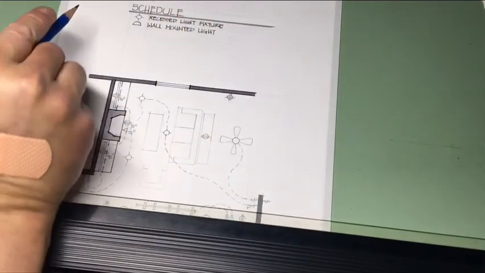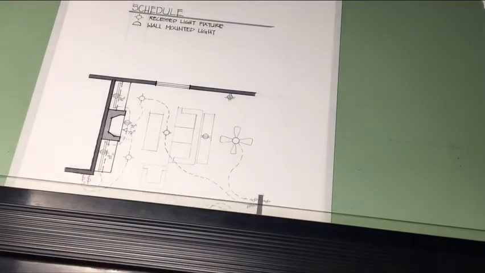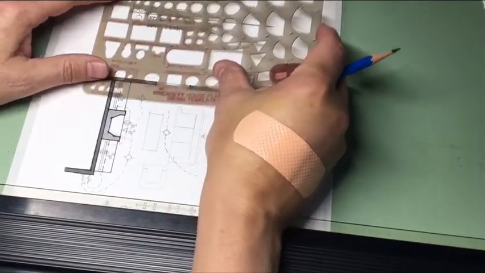Right. So you'll go down and you'll just draw the little symbol. And then you'll describe what it is. You'll do that for your power outlets also.